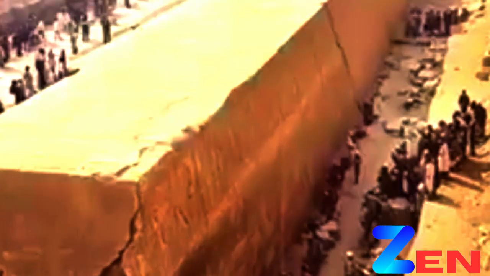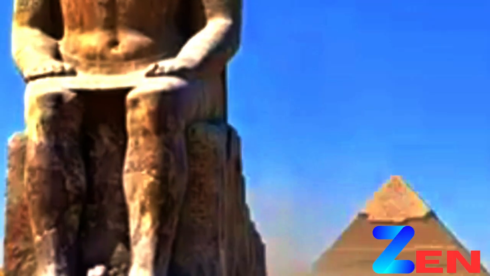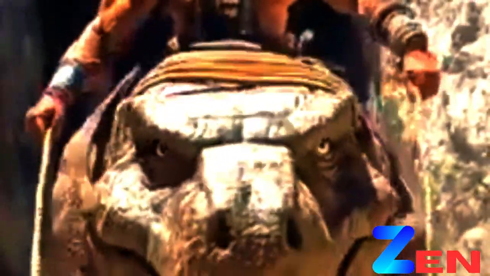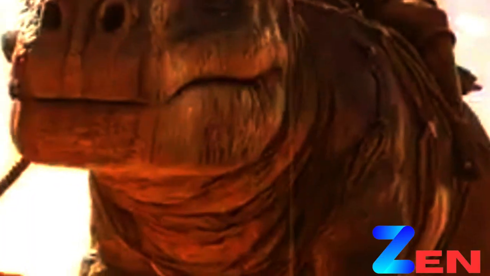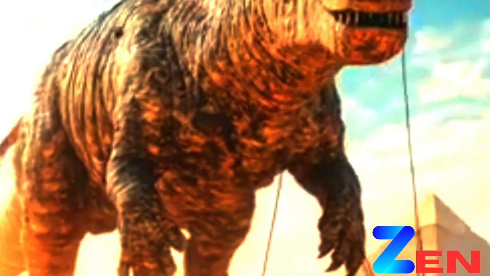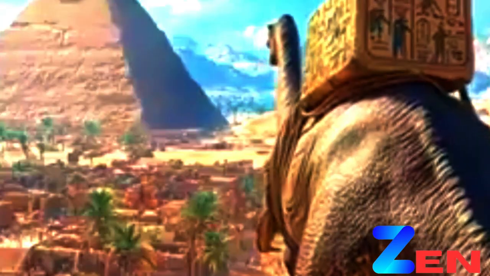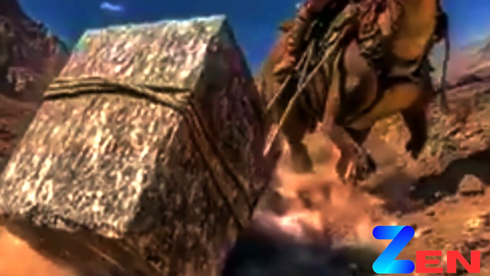Recent discoveries suggest that water was poured onto the sand ahead of the sledges to create a lubricated surface, reducing friction and easing movement. Building the pyramid. Constructing the pyramid itself involved several theories, including the use of ramps. The most widely accepted theory posits the use of straight or spiral ramps to move stones to higher levels. These ramps, built of mud brick and lubricated with clay, were dismantled after the pyramid's completion.